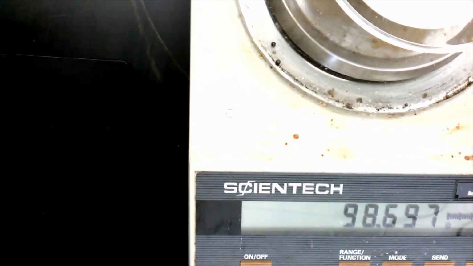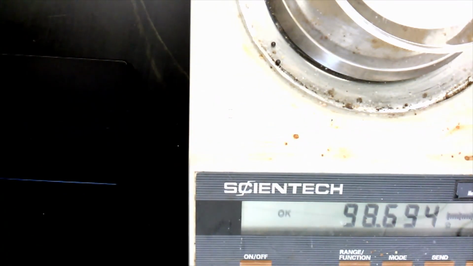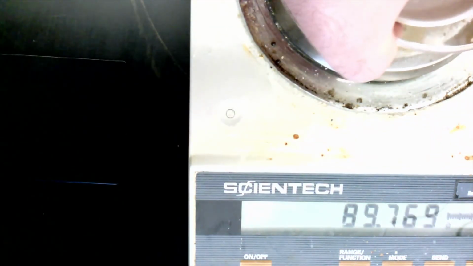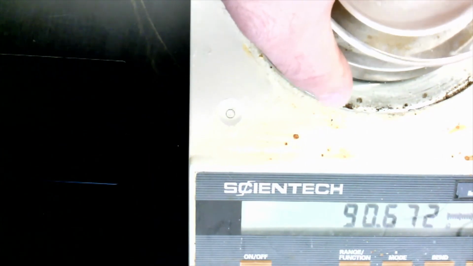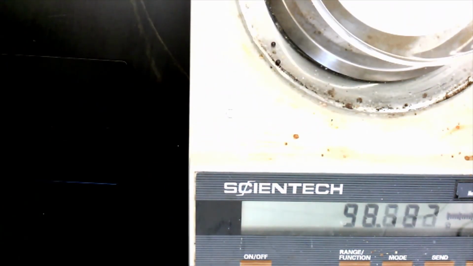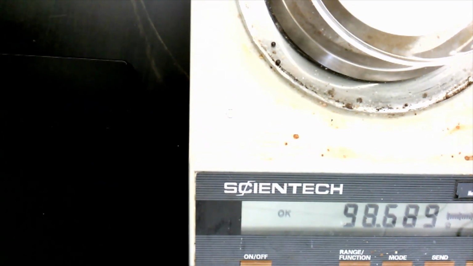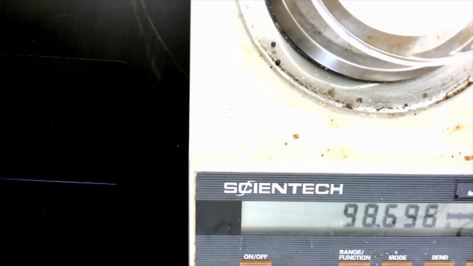Give it a minute. This balance in particular can have a little bit of fluctuation to it, but it was the only one that I could unplug and move over here. Okay, 98.689 grams is what we're going to go with. That's what it's stabilized at a couple of times.